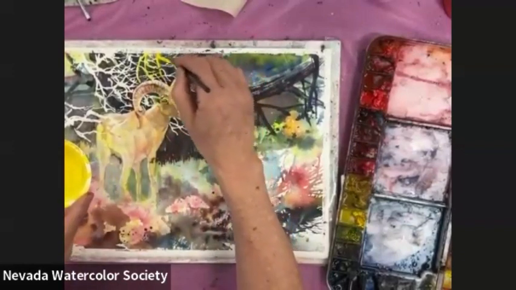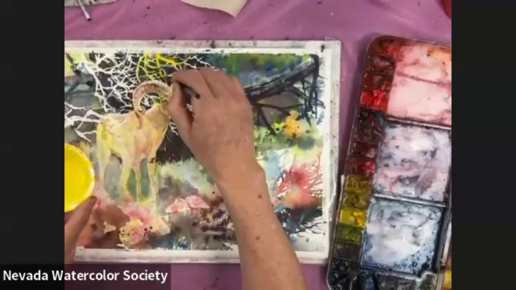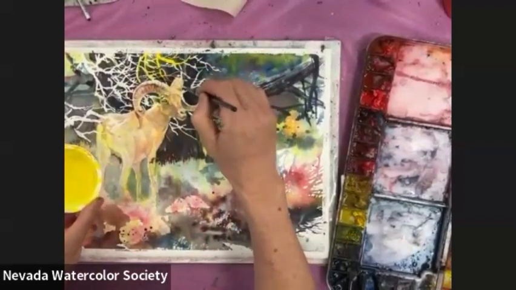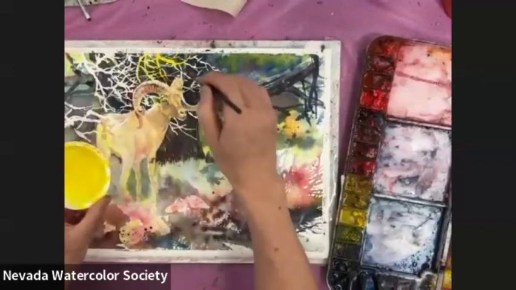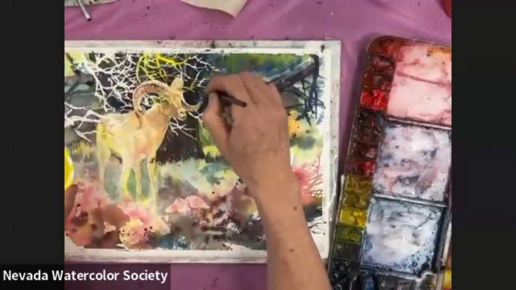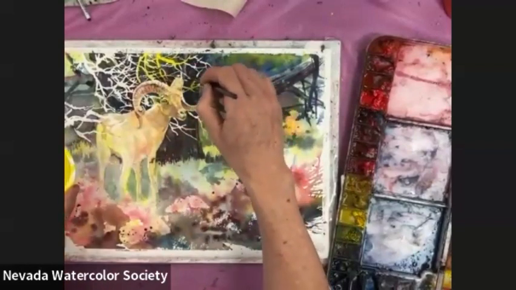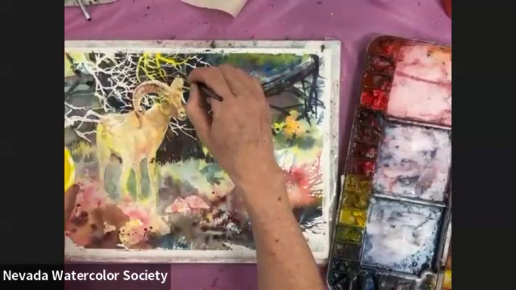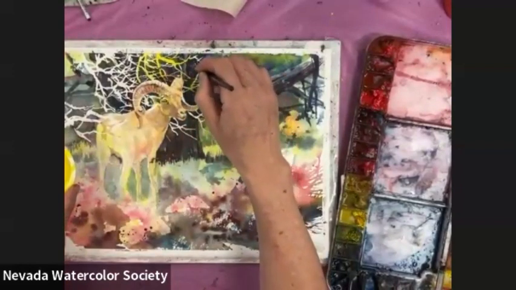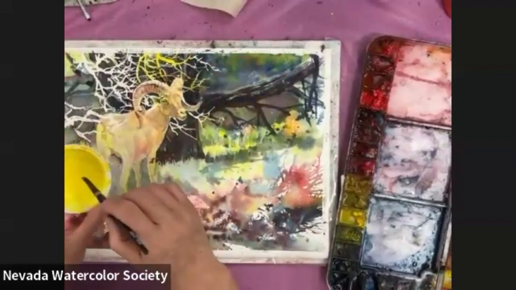Since I'm not doing a very intense color, I can get some color from here. When I'm doing that, my brush touches the color around it, which ends up kind of green because there's a lot of blue in the background area, which is fine with me.